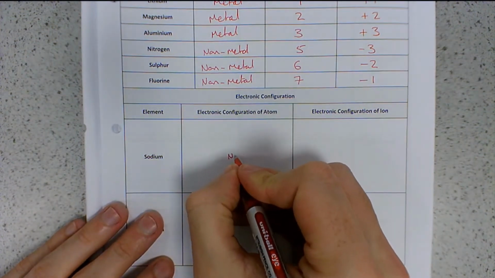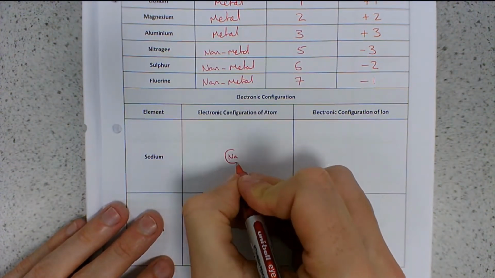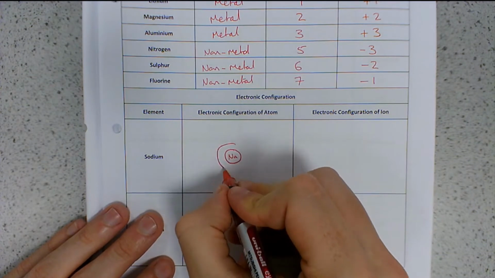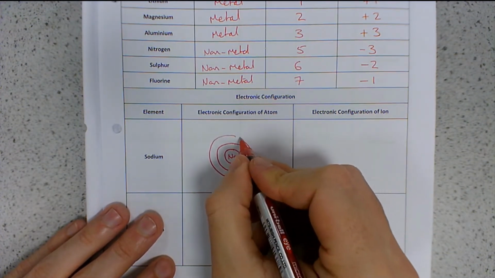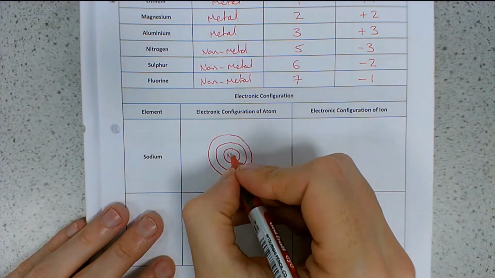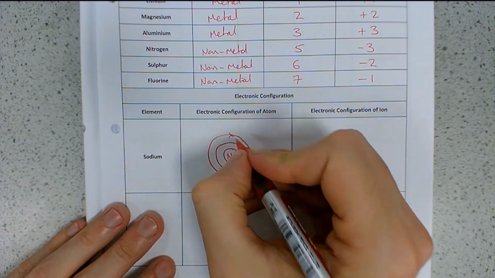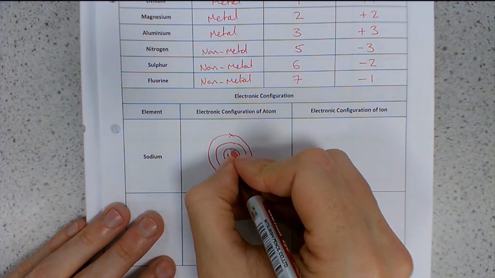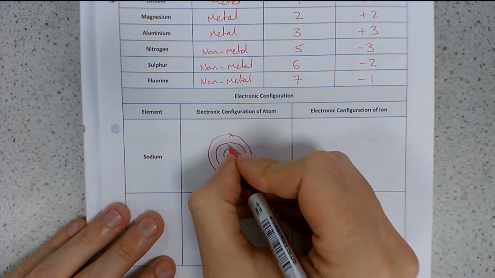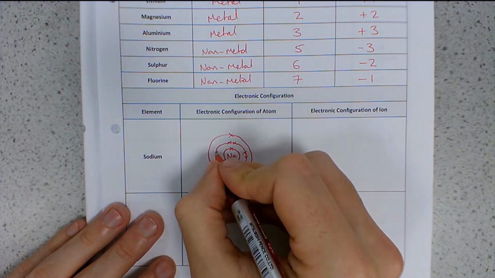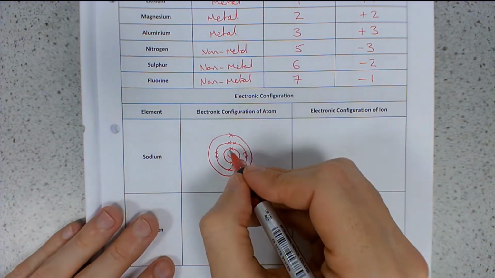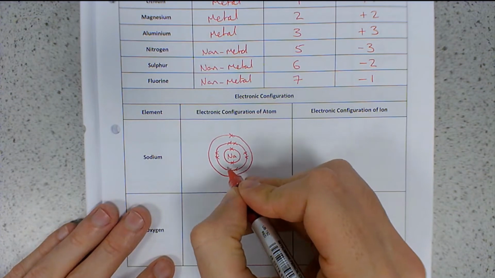So sodium, period 3, so it's going to have 3 shells. And it's in group 1, so it's going to have 1 electron in that outer shell, meaning that the inner shells are going to be full. So 2 on the first, 8 in the second. And just double check that adds up to 11. 1, 2, 3, 4, 5, 6, 7, 8, 9, 10, 11.